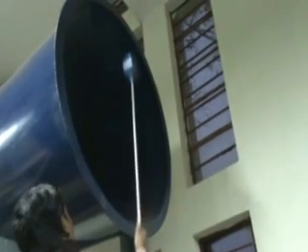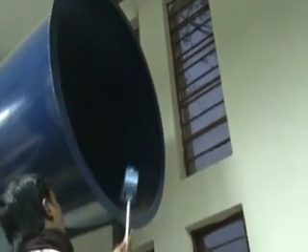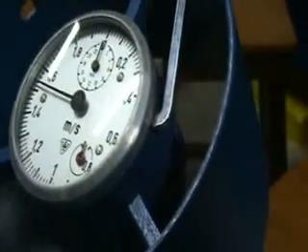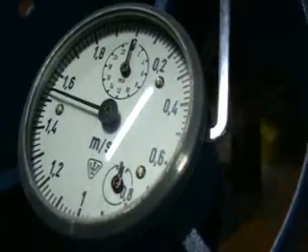At the outlet we are doing the continuous traversing, so that the velocity at the outlet we can get. So he is doing the continuous traversing. The value we got here is 1.52 meter per second.